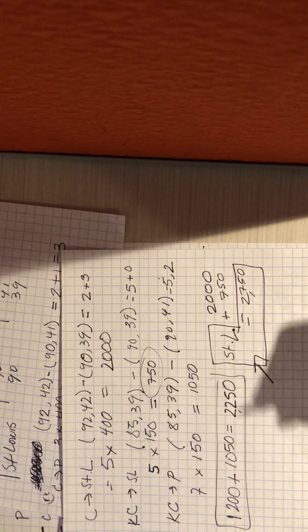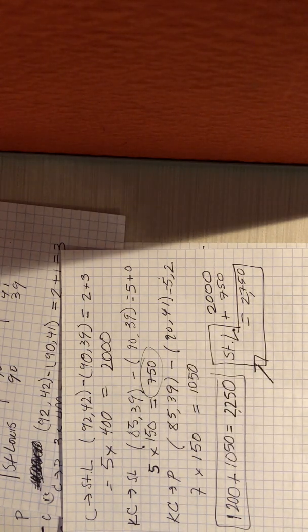for the warehouse. And then our next question is asking us, what is the center of gravity between Chicago and Kansas City? So I'm going to visit my notes.